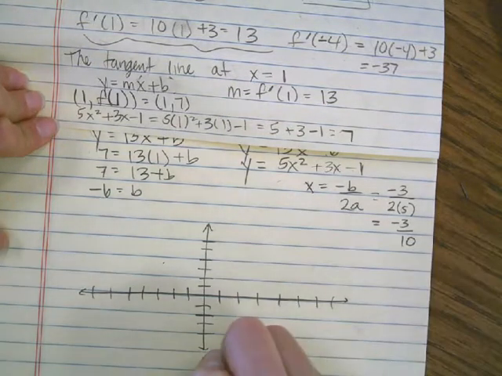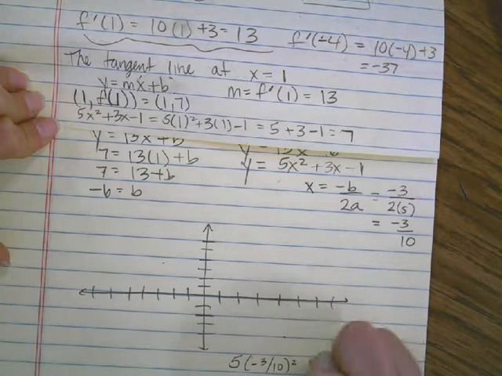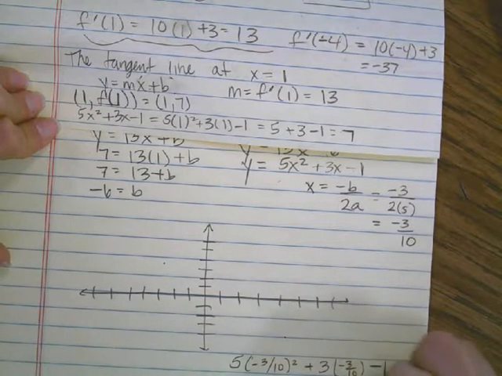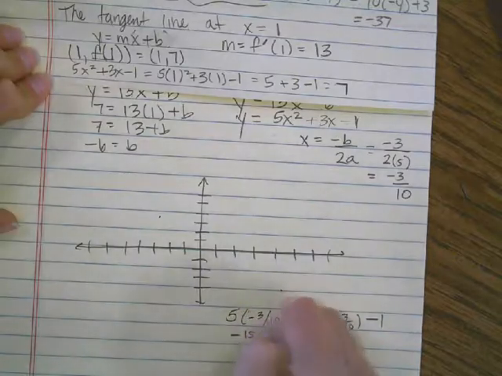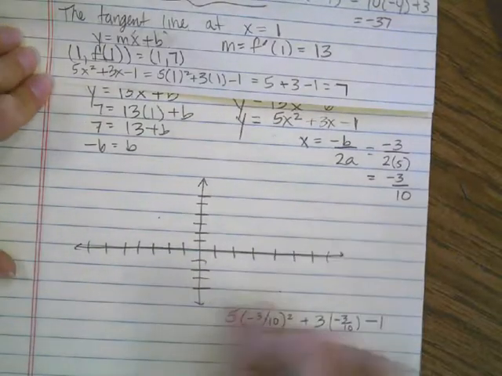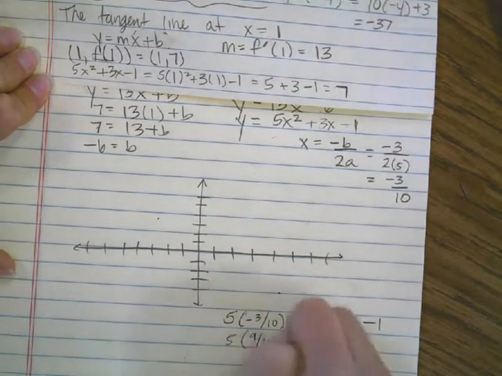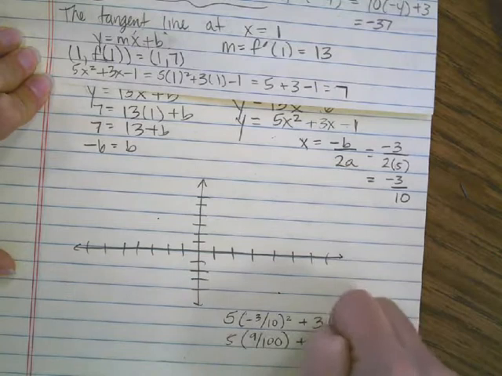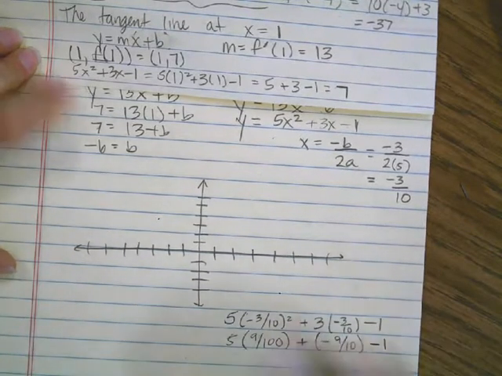I'm just going to do that down here. 5 times negative 3 over 10 squared plus 3 times negative 3 over 10 minus 1. So that's 5 times 9 over 100 plus negative 9 over 10 minus 1.